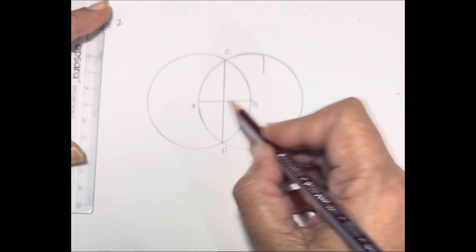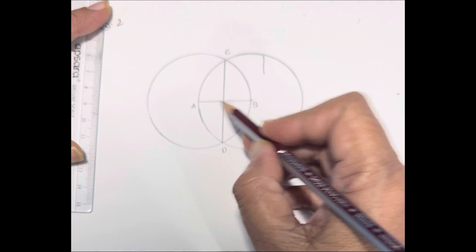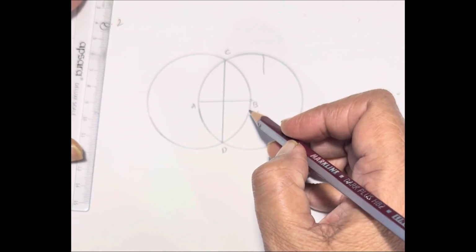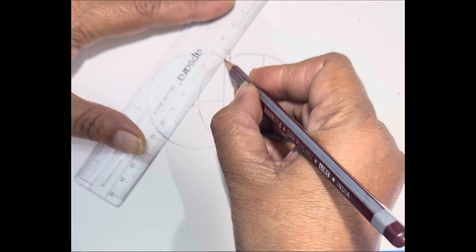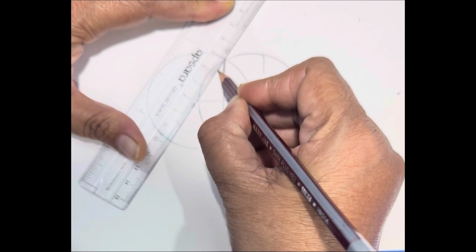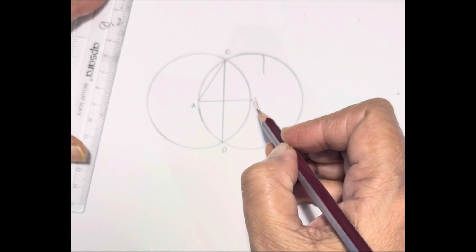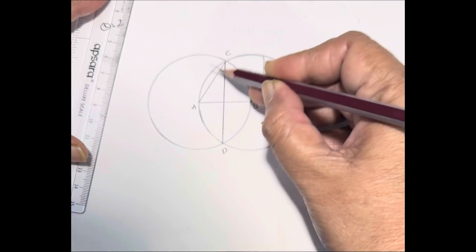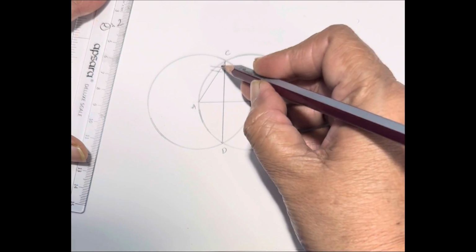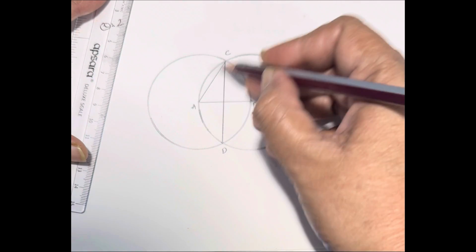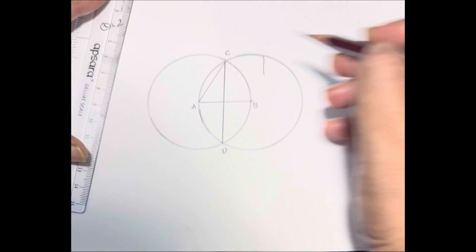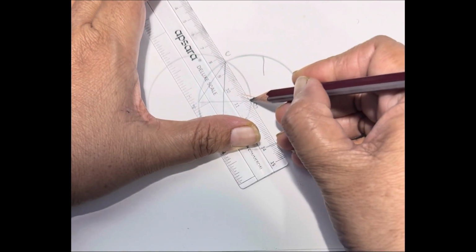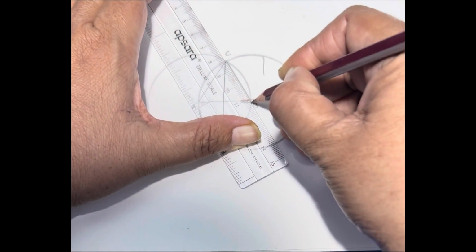Now this length AB is same as the radius. Whatever radius we have taken, suppose we have taken 4 centimeter, so AB is 4 centimeter. AC is also 4 centimeter because that is the same radii, because it is the distance from center to circle. Similarly, BC will also be same.